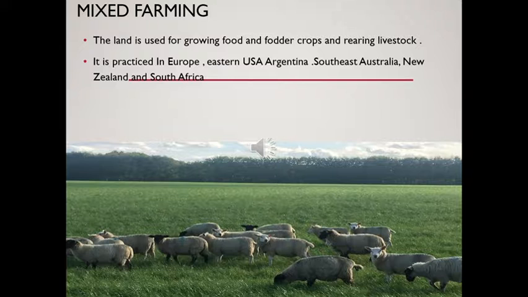In this farming, land is used for growing food and fodder crops and rearing livestock. This type of farming is practiced in Europe, Eastern USA, Argentina, Southeast Australia, New Zealand, and South Africa.